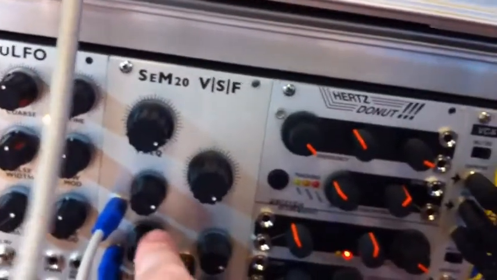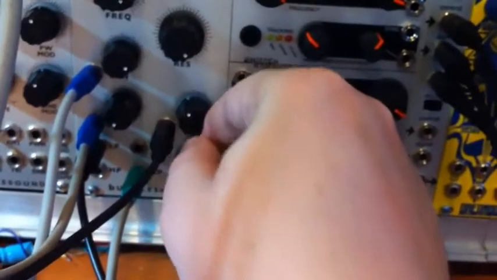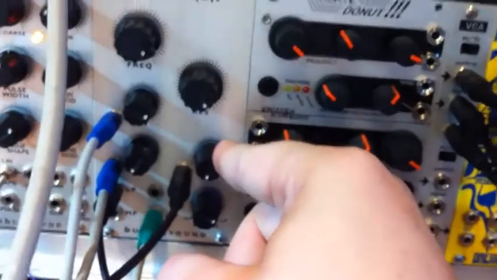Now we've got two CV ins. One of them is coming from the Y output of the Dreamboat, and that's going into CV2. And as I turn it up, you can hear what it does to the sound. Now that's coming from the slow bottom section of the Dreamboat.